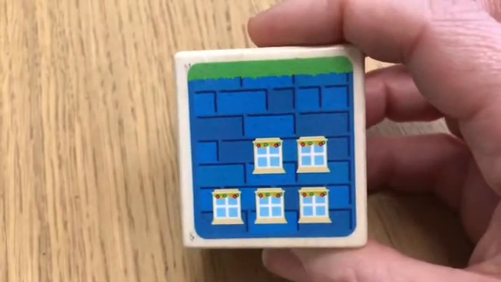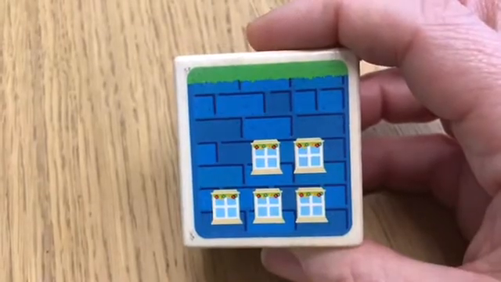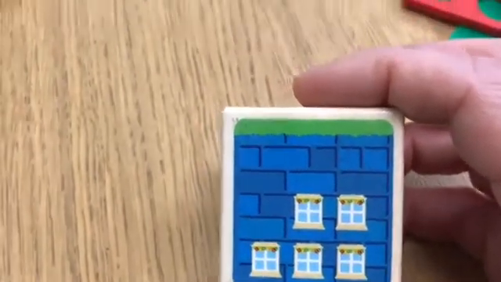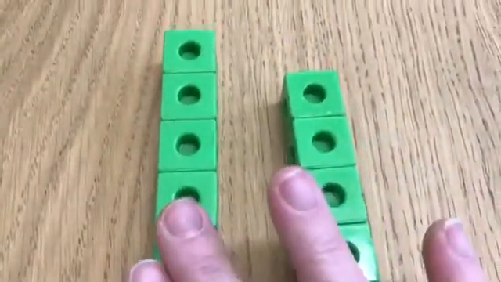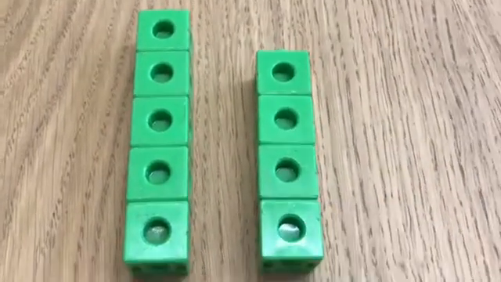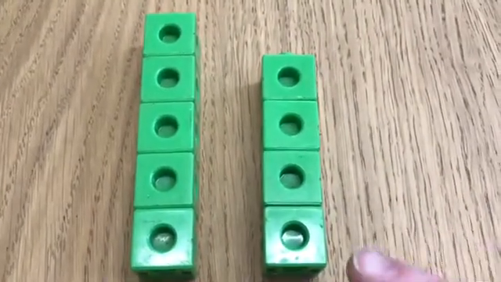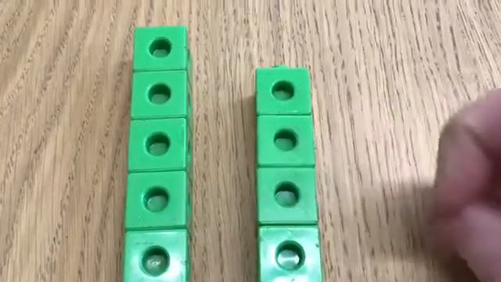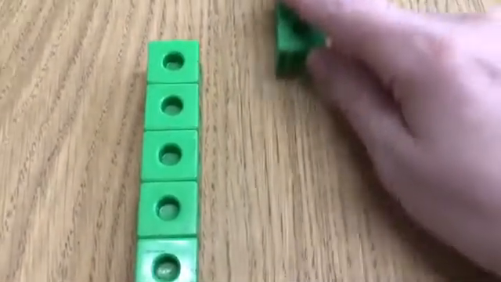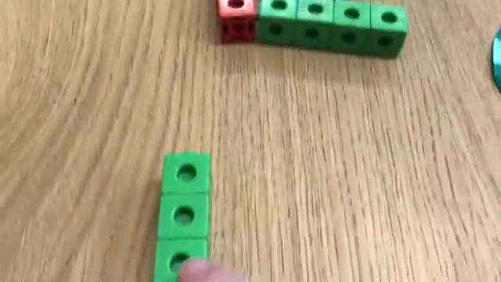5 windows. 3 and 2. That's definitely a 5. That can come on here as well. What else do we have left? Not much. Oh, 2 towers of green cubes. This one has 4. So that definitely goes over there with all of those things.